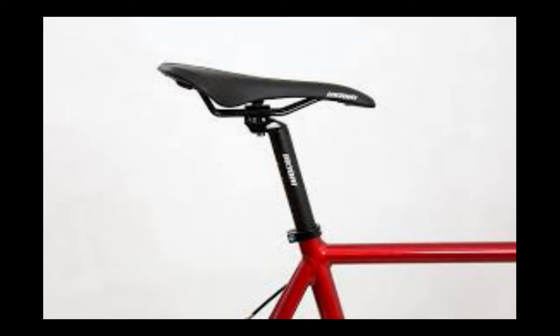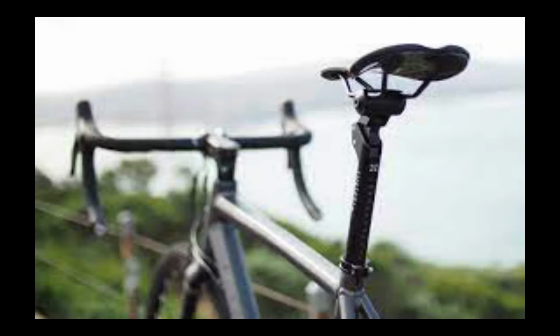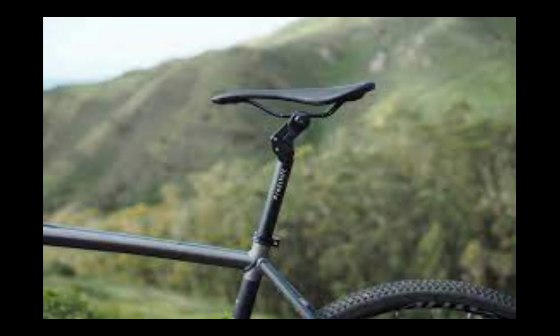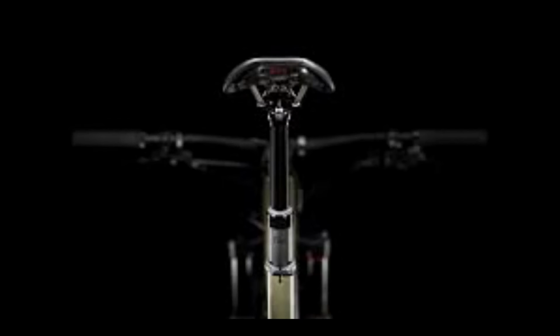Lastly, the seat post of the bike. Most modern bikes come with oversized seat posts like 30.9 mm or 31.6 mm that provide stiffness and strength to the bike, whereas the standard 27.2 mm provides more comfort and lighter weight.